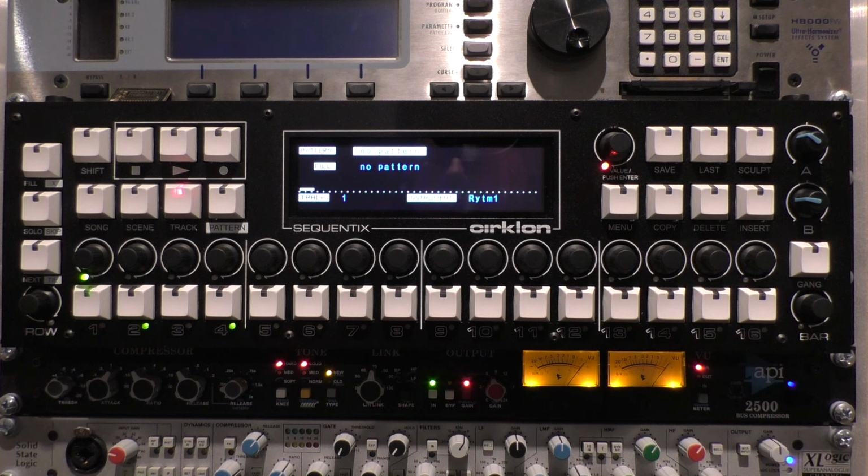Everything I show you in this video will work on both the old version and the new version of the Cirklon. I've got the new version here in front of me, but the operating system for both of them is currently pretty much the same, apart from some USB stuff. And we're not going to be touching any USB stuff today.